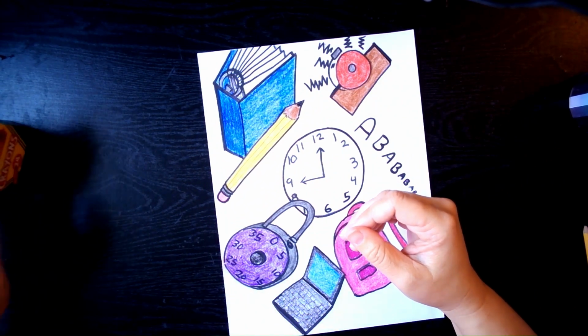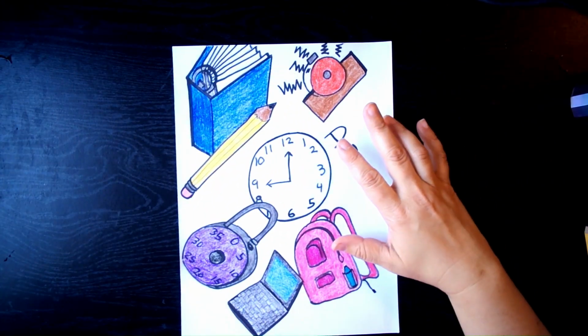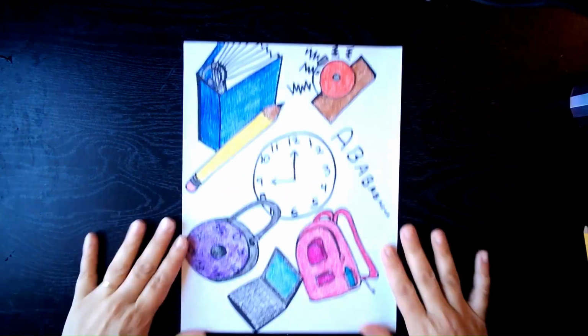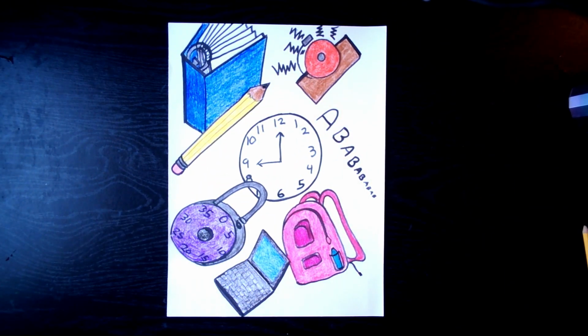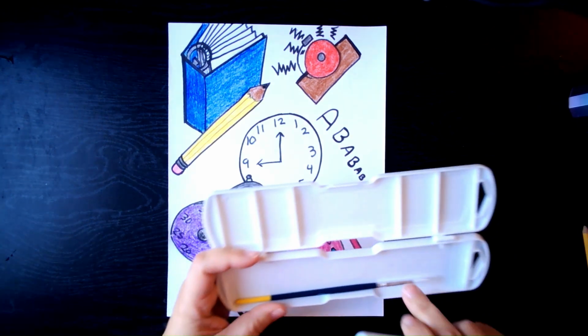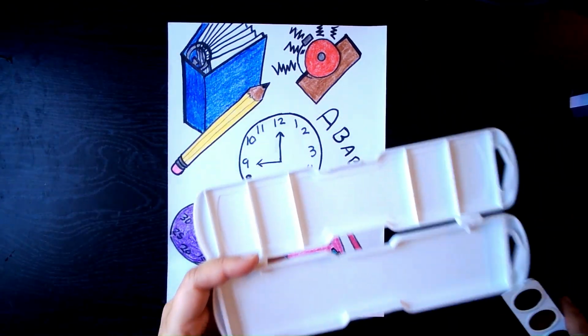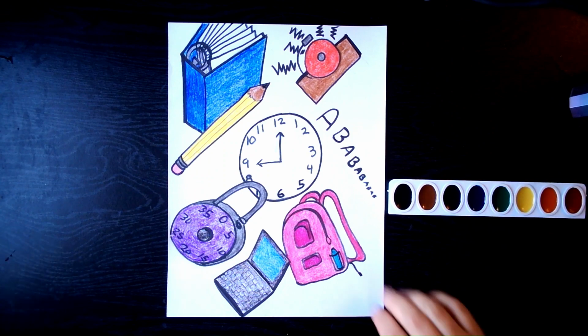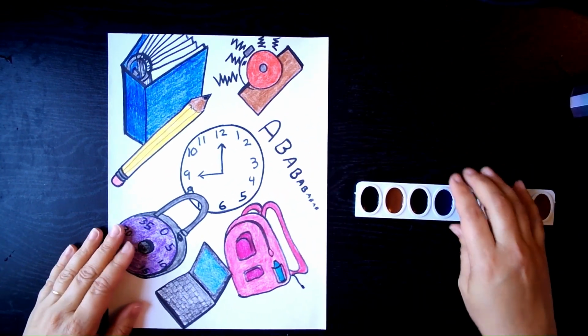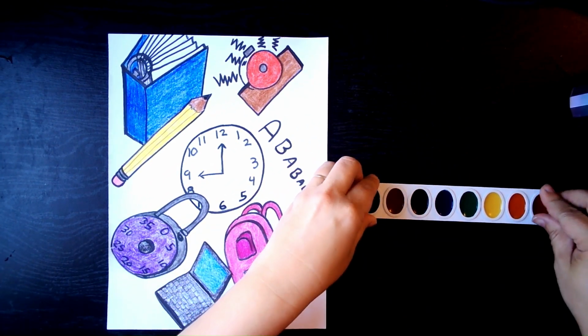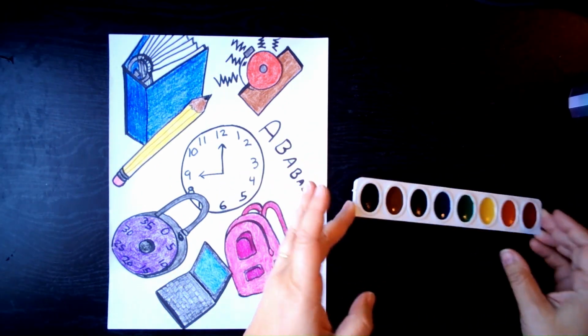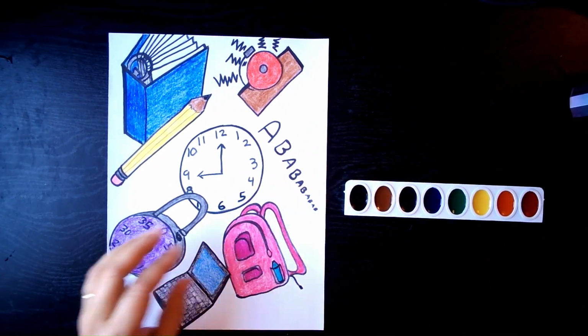Okay, so now that this is all colored in, it looks neat and complete, we're going to use our watercolors. Now, the way that I use watercolors is I do take it out of the tray. If you want the tray for mixing, you can have it back, but I leave it out because it's easier for it to dry. It doesn't get all mixed up when it does dry.